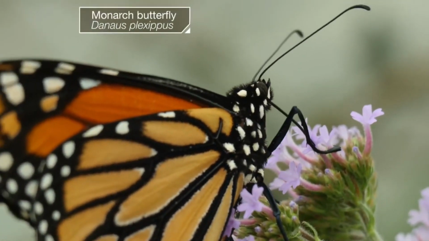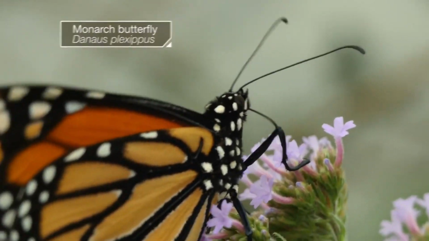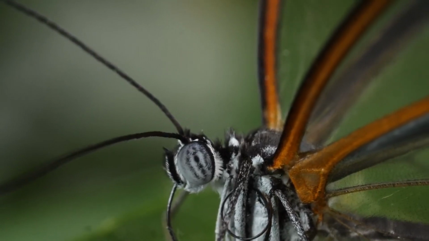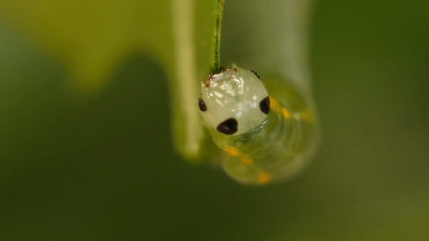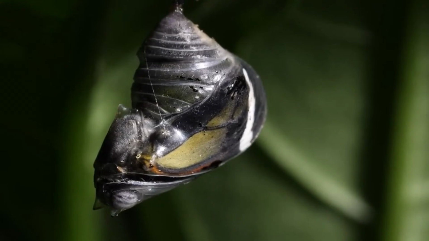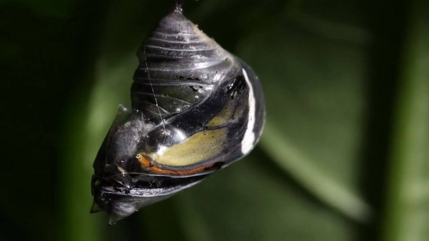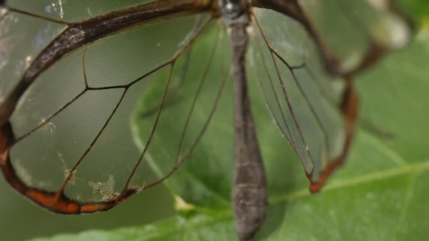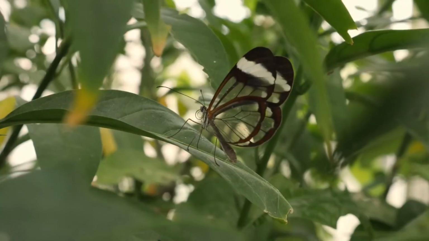And then, there's holometabolous metamorphosis, the most dramatic of all. Butterflies, beetles, and flies start as larvae, totally different from their adult forms. They enter a pupal stage where they undergo a complete transformation. It's like going into a cocoon and coming out a whole new creature.